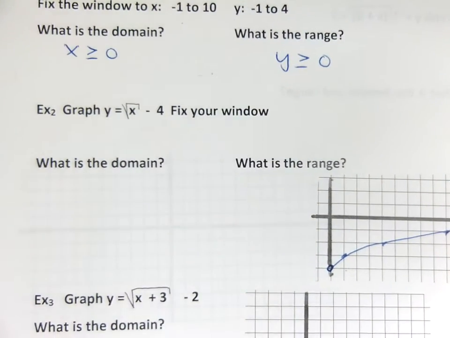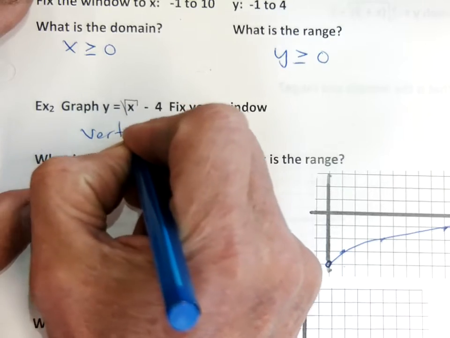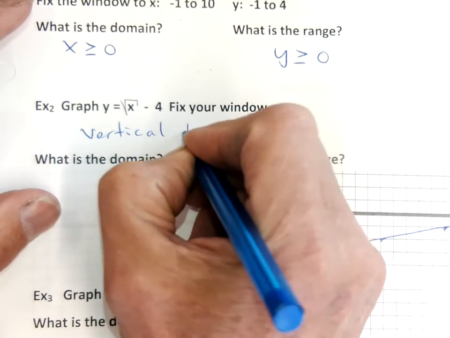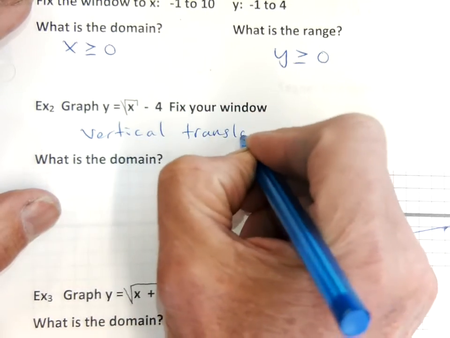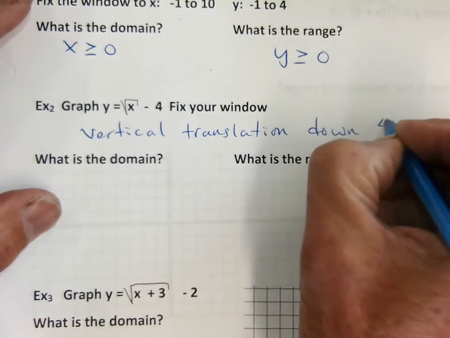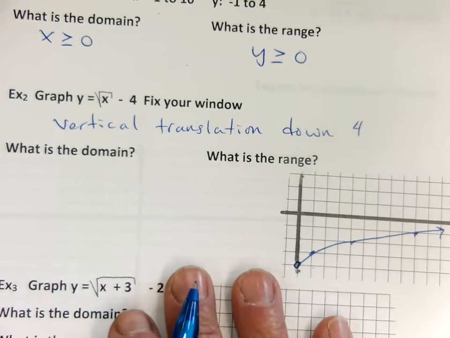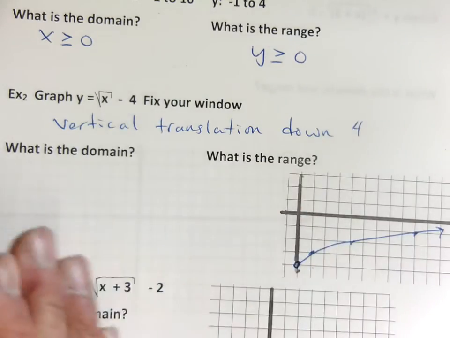So it was a translation. We did a vertical translation down 4. Thanks, Emily. Totally right. You said down 4? That's all we did. Now the domain didn't change. It just still starts at 0 and goes forward.